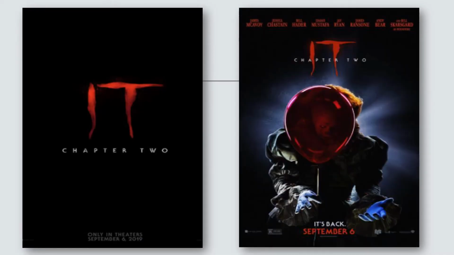Let's move on then to my second example. This is from the film It, Chapter 2. And as you can see, once more, the teaser poster is on the left to show you the basic example of a teaser, and then the theatrical poster on the right-hand side in this case.